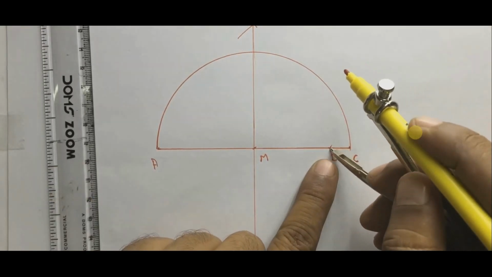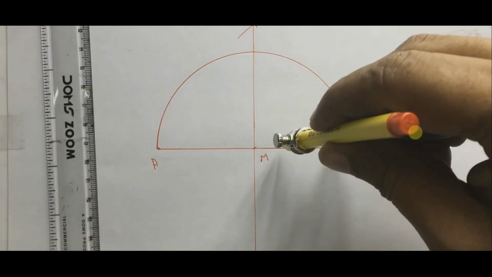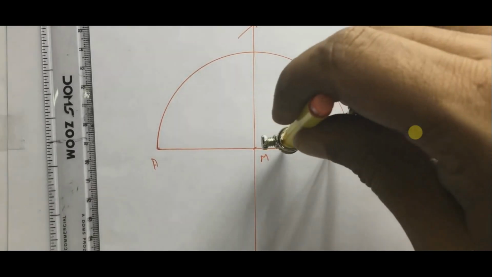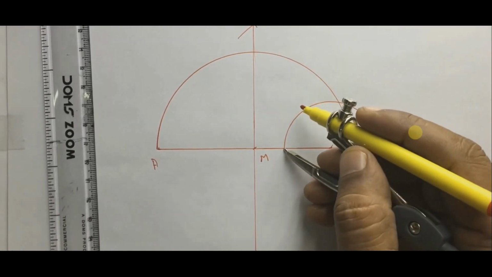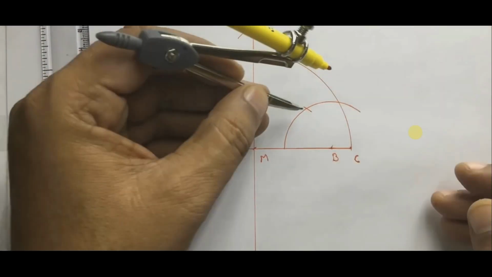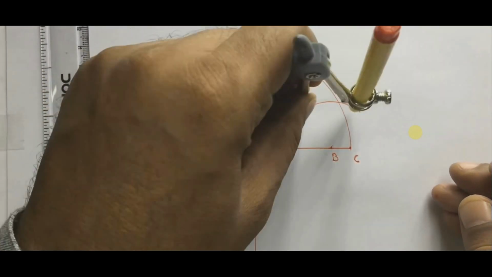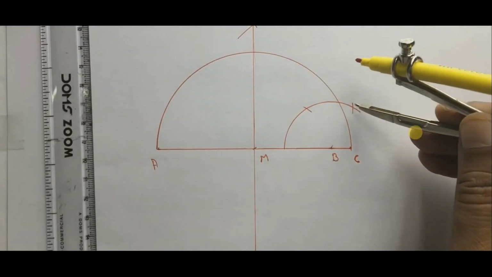Now we have to draw a 90 degree or perpendicular line at the point B. So we have to use the compass, or you can use the protractor also to do it, but using the compass would be the best one. Usual 90 degree you have to draw.